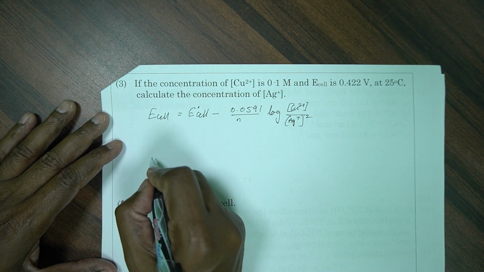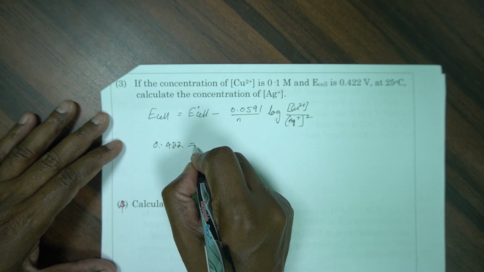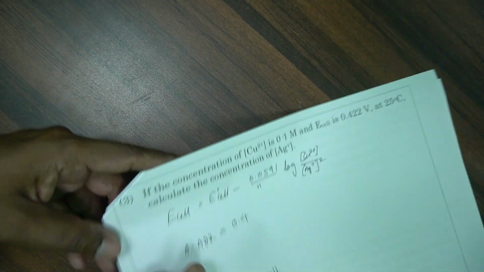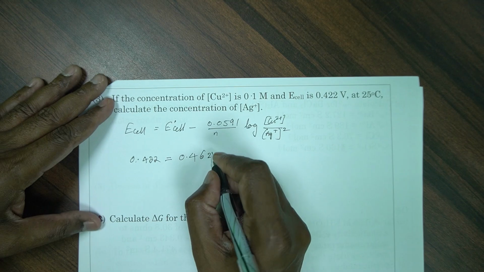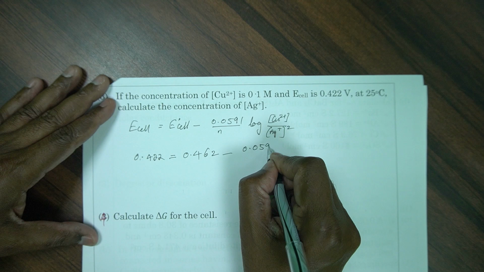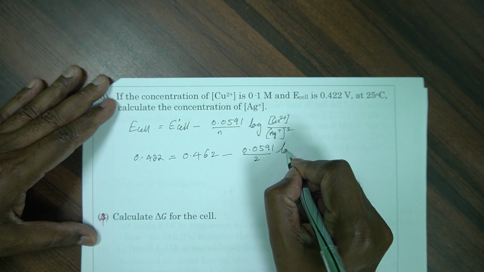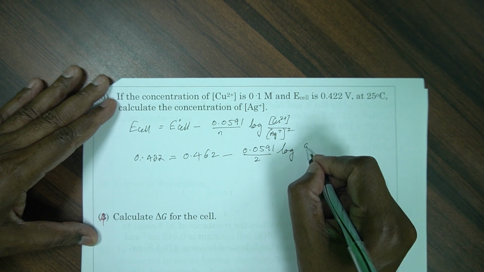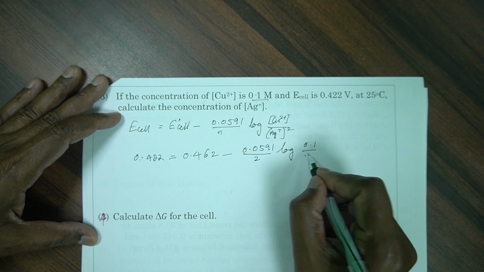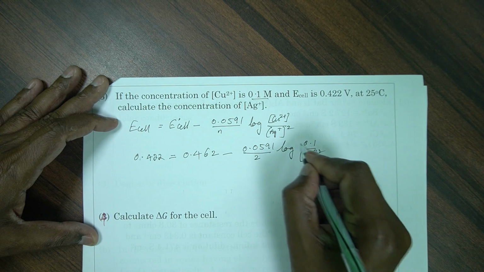E cell we already know, that is given as 0.422 in the question. It's equal to E0 we have calculated, 0.462, minus 0.0591 upon n. Two electrons are transferred, so 2, into log of the concentration of copper, which is 0.1 M, divided by the silver ion concentration to be calculated, Ag+ to the power square.